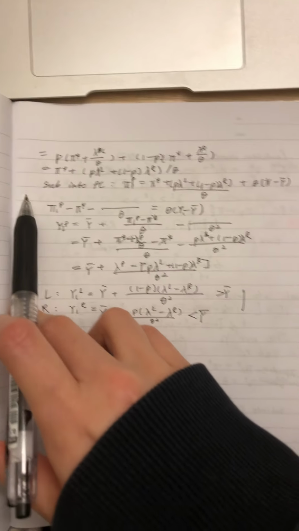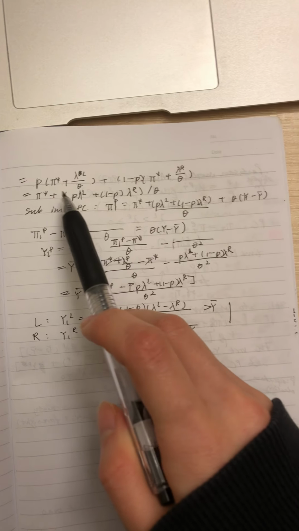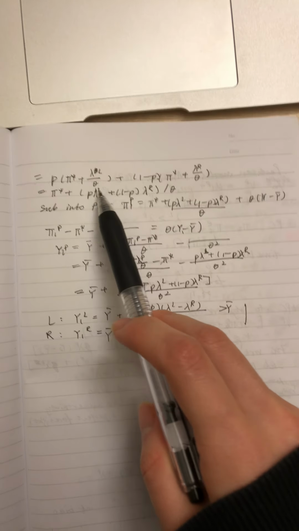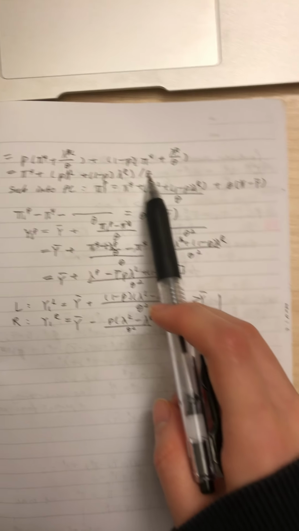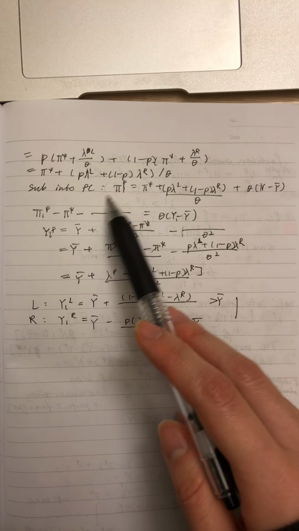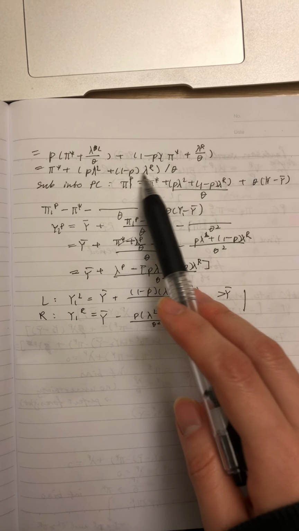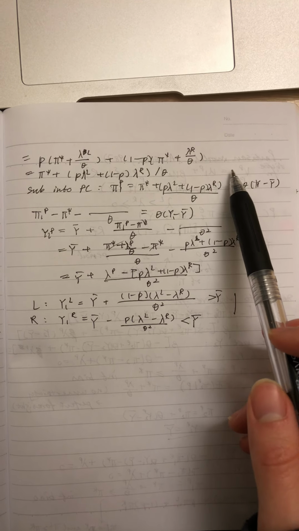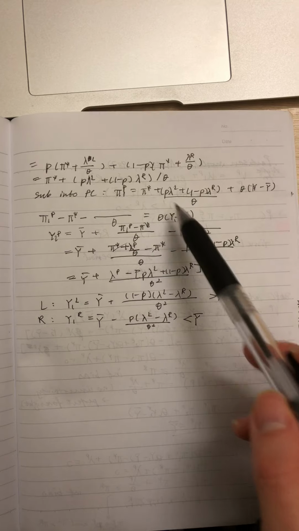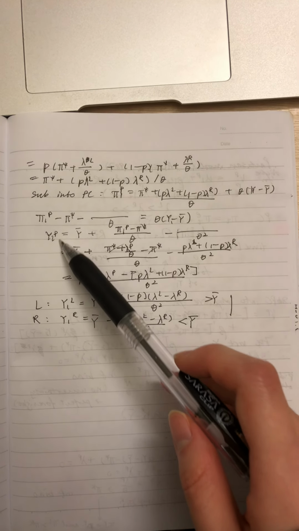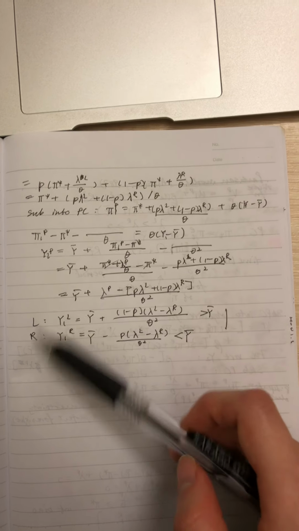Now we continue to substitute what we have for the inflation outcome in period 1, and then we simplify to this equation, substitute it back to the Phillips curve as well as the inflation outcome for the party, and then we get the outcome of output.